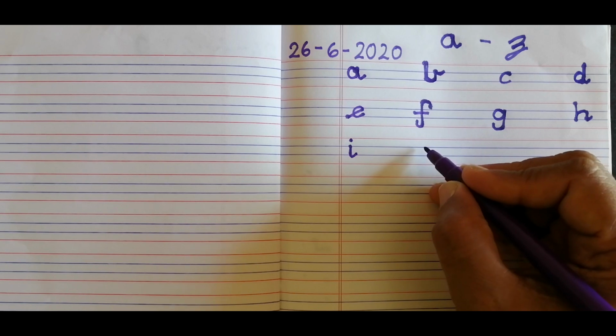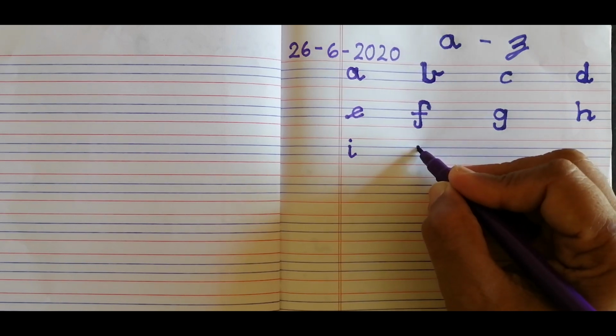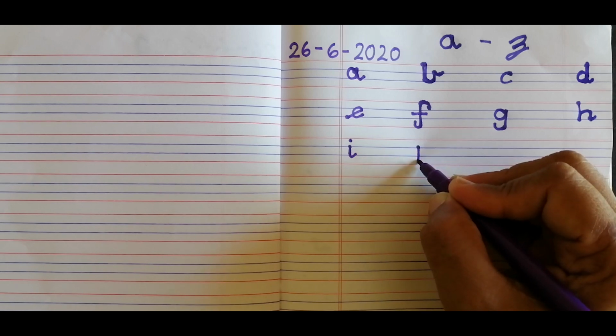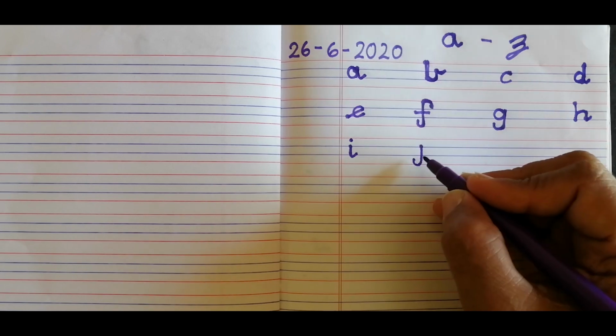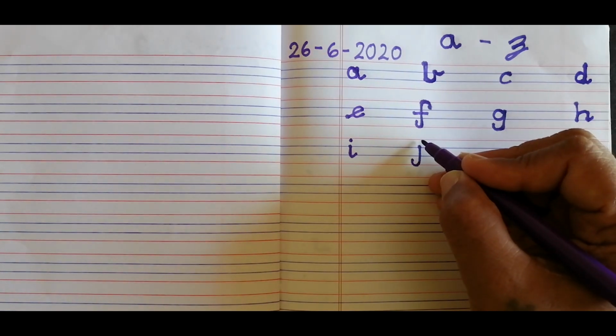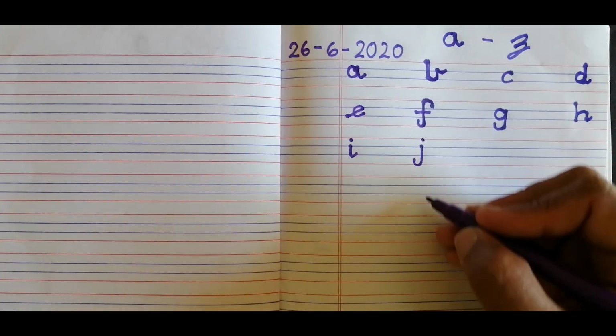We come to the next letter. Keep your pencil on the first blue line. Draw a standing line touching the red line and then take a turn upwards. Keep your pencil above the standing line and just put a small dot. This is small j.